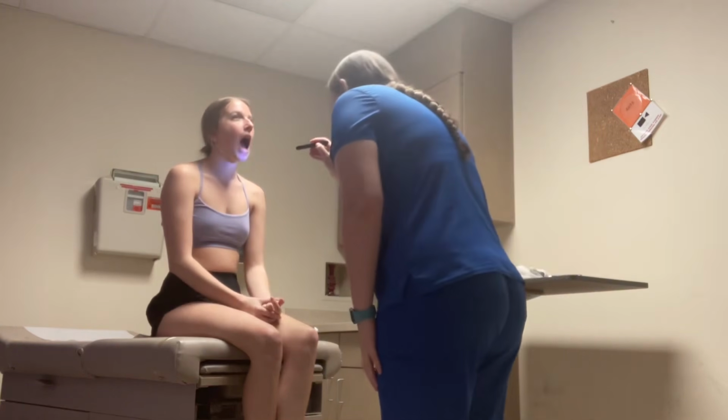We're gonna go to 9 and 10. If you'll just open your mouth and say ah. Okay, thank you. So, patient's uvula went up and in towards midline. Her tonsillar pillars and soft palate did as well. So 9 and 10 is intact.